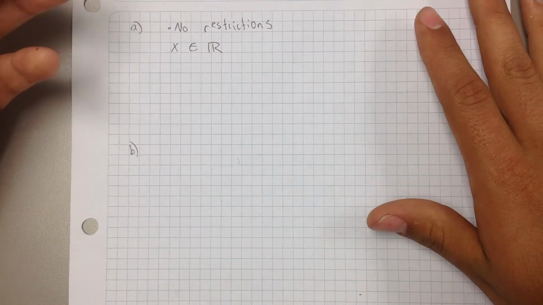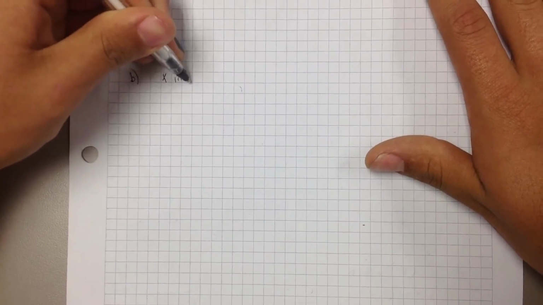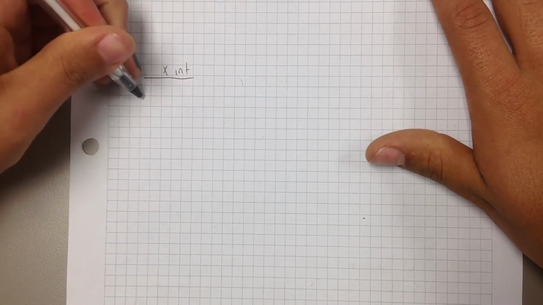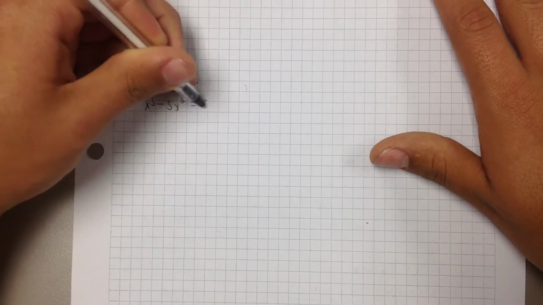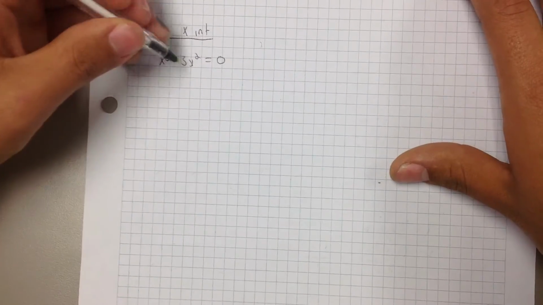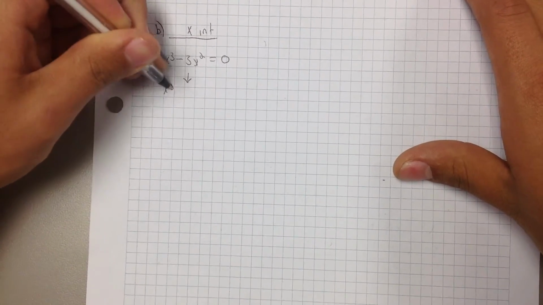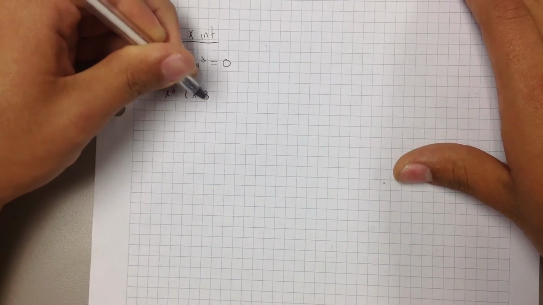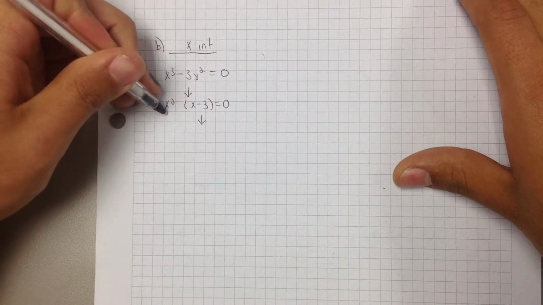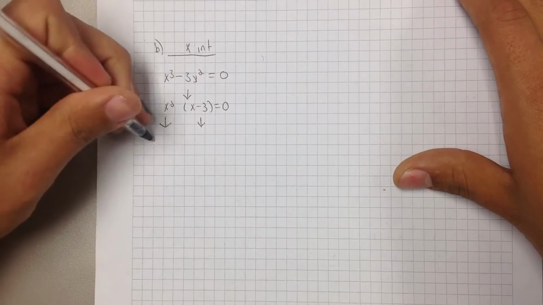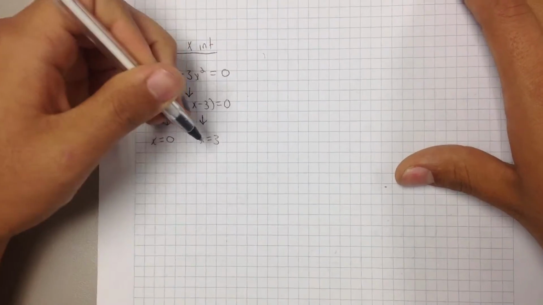To get the x and y intercept coordinates, we have to isolate the x. So to get the x-intercept, we have to take the function and equal it to 0. Squared equals 0. And after that, we have to isolate the x's. So we'll work on it like this. And as we see, we have to work individually on each of these two factors. So this one would be x equals 0, and this would be x equals 3.